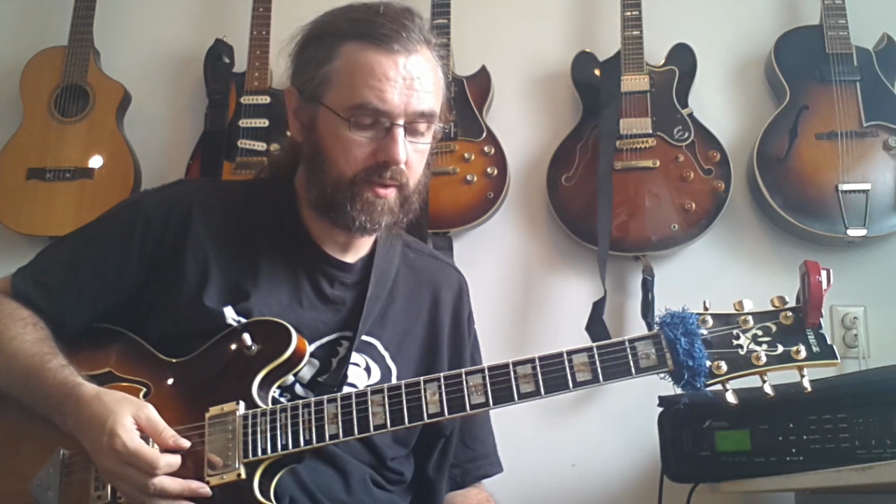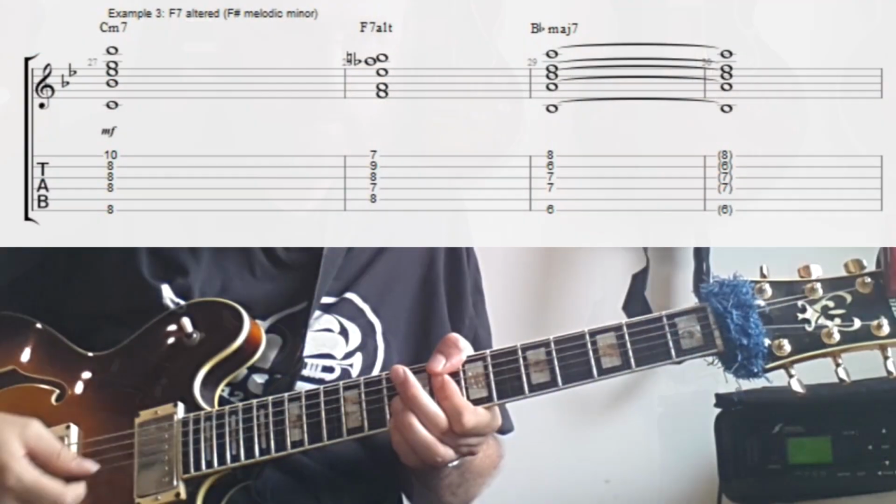Let's take the next example. So in this cadence I'm going to use the altered scale on the dominant. The altered scale, as you might know, is in fact the melodic minor scale half a step above the root of the dominant. So if I play the chords, it's going to sound something like this.